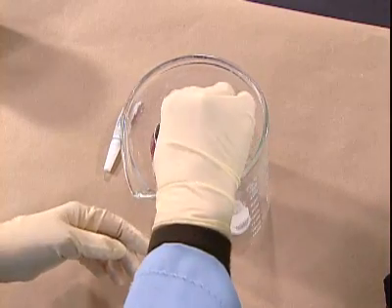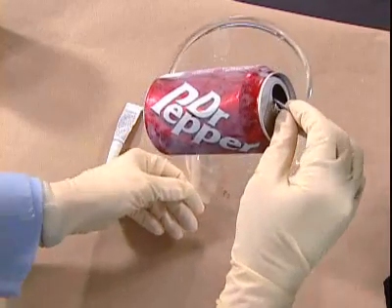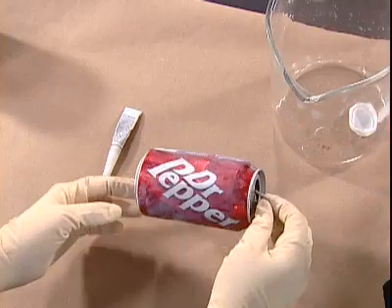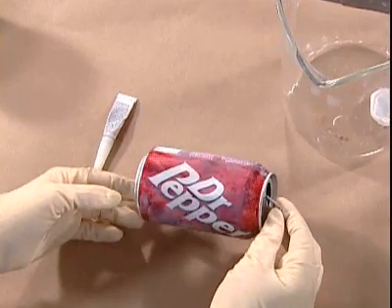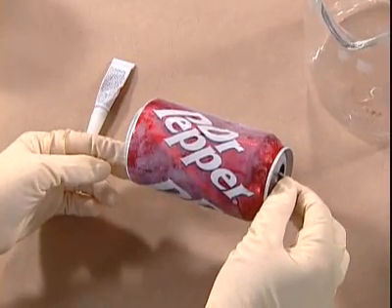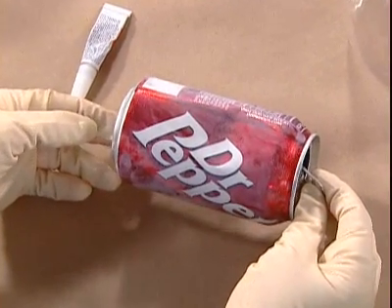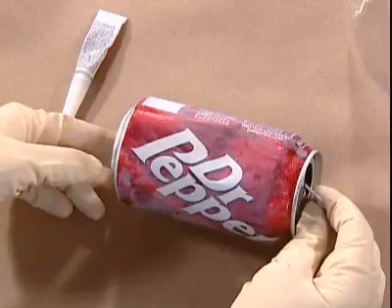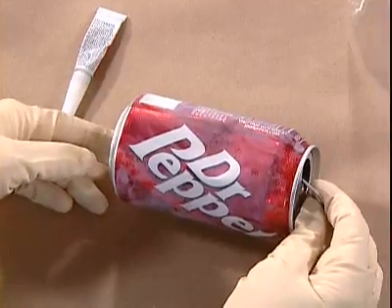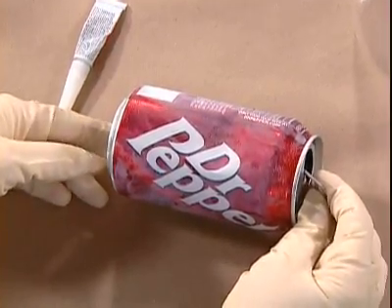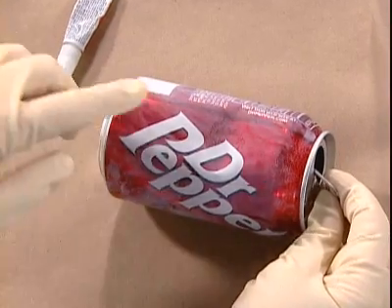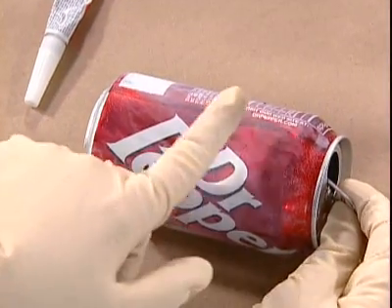And we can see that the can now has a fine coating of what looks like a white film on its surface. And what has happened is the latent fingerprints, the oily residue, has been covered with the white superglue fumes. And there appears to be a pretty good latent in this area.